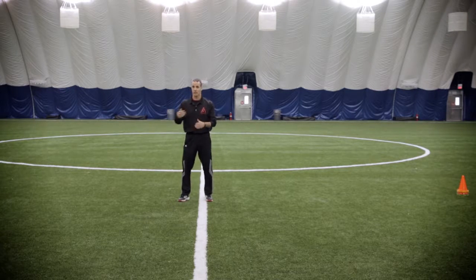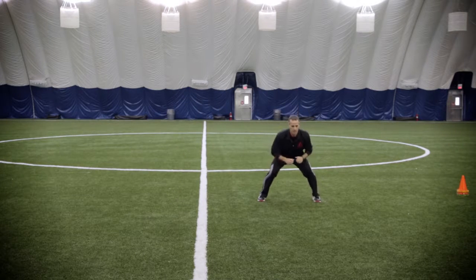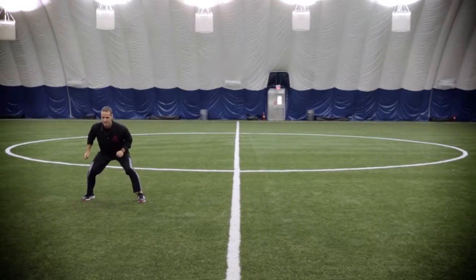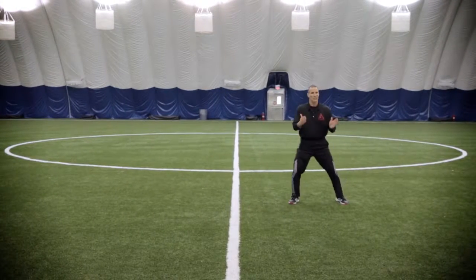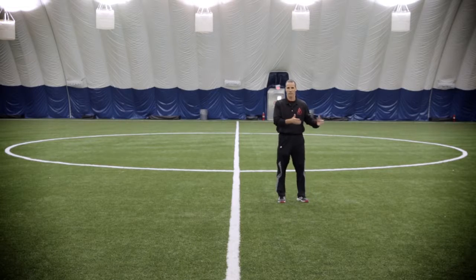It's called the lateral gait cycle. Let me show you it one more time. That's the 2 push-off lateral acceleration.